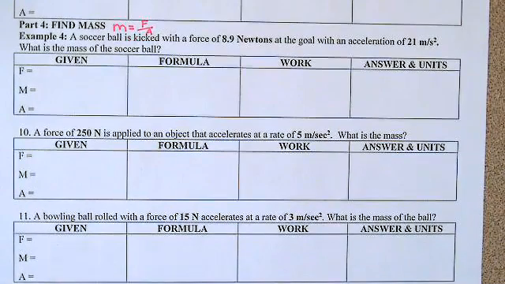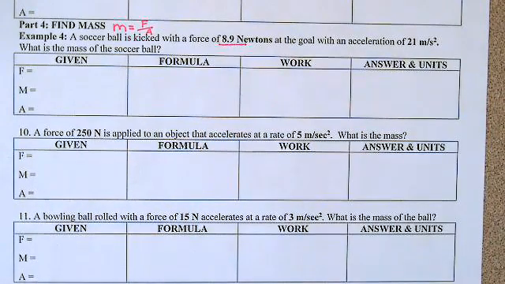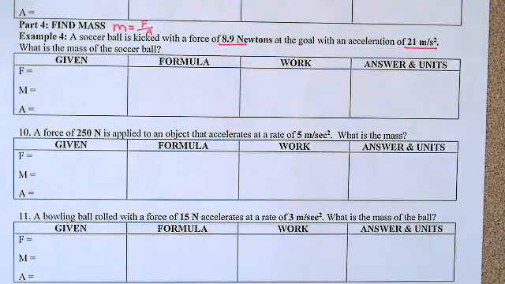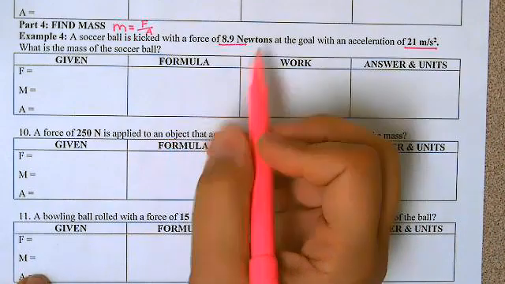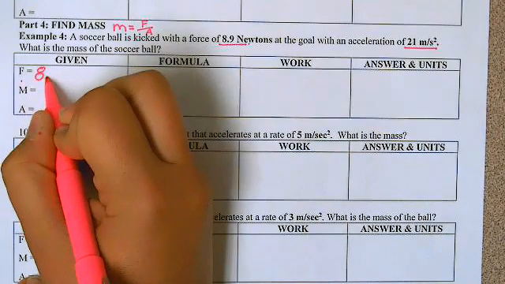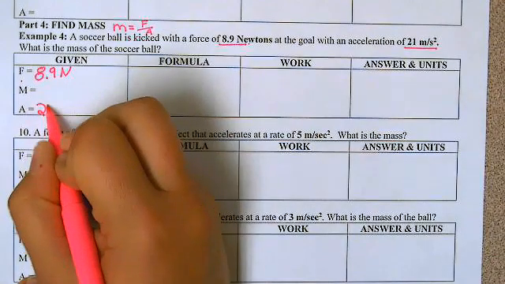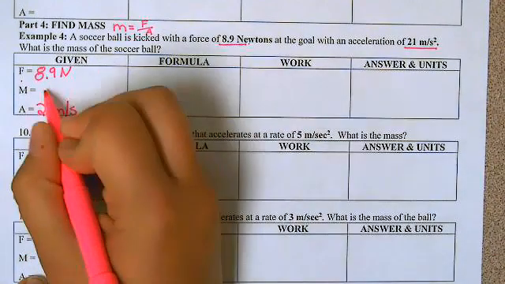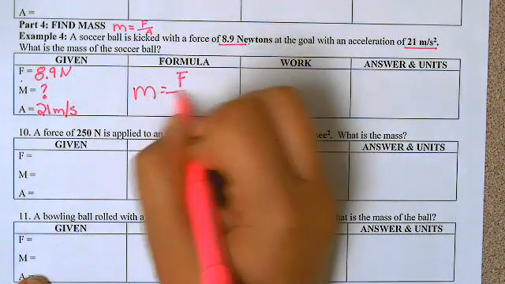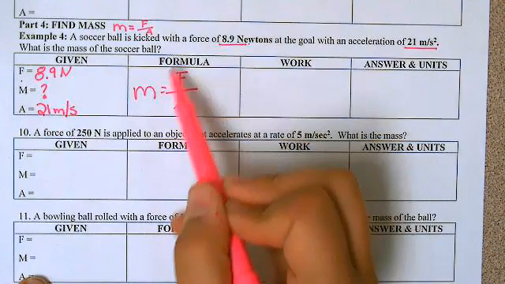So let's look at example number 4. A soccer ball is kicked with a force of 8.9 newtons at the goal with an acceleration of 21 meters per second squared. What is the mass of the soccer ball? So we have 8.9 newtons. Newtons is the F. We have 21 meters per second squared, which is the acceleration. And we're looking for the mass. Okay, so the formula, mass equals force divided by acceleration. So we're going to take our numbers, plug them into our formula.